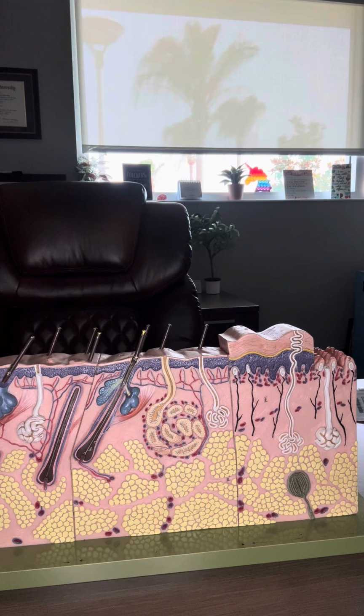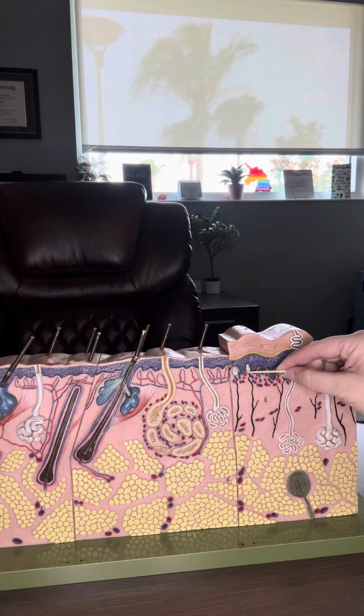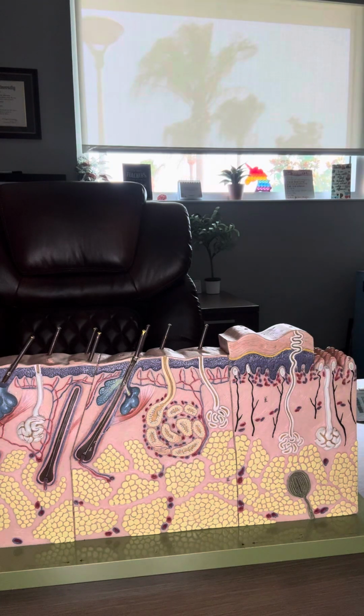We can also get better nutrient absorption. Remember how I said that we don't have blood vessels in the epidermis? So we have to get those nutrients into the epidermis from the dermis, and we do that through diffusion. Well, the more surface area we have, the better we can bring those nutrients in to feed the cells.